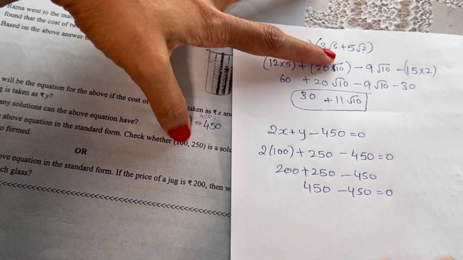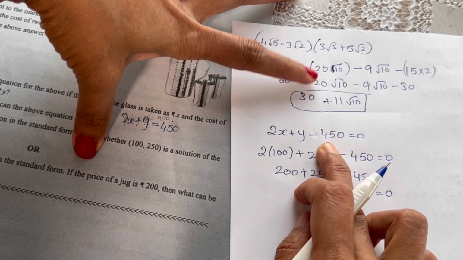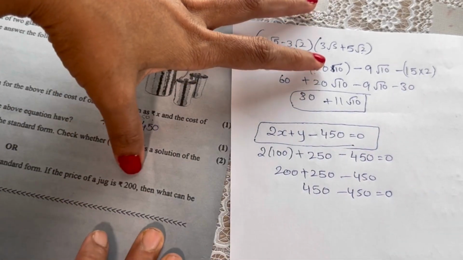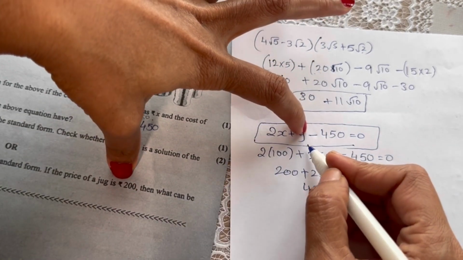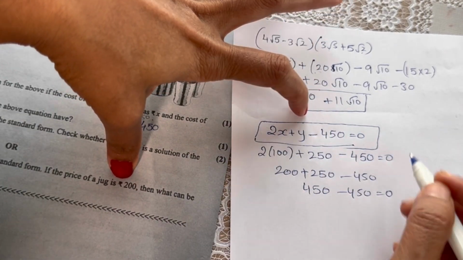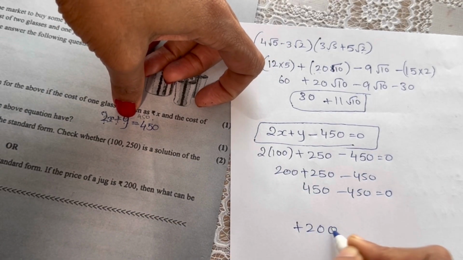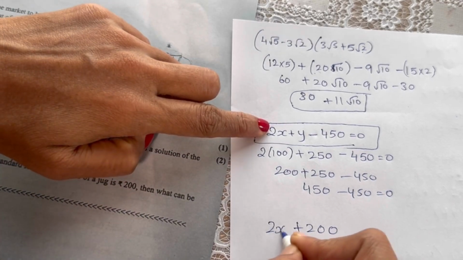All we have to do is write the standard form. We have already done this. And if the price of a jug is 200, jug is y. If the price of the jug is 200, what will be the price of each glass?